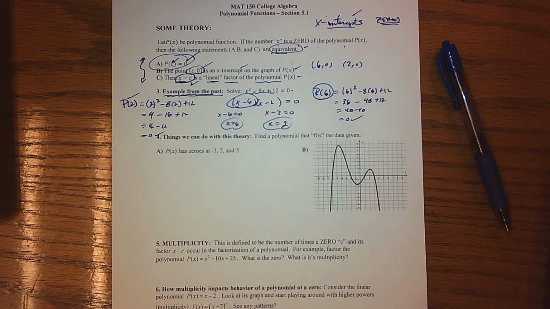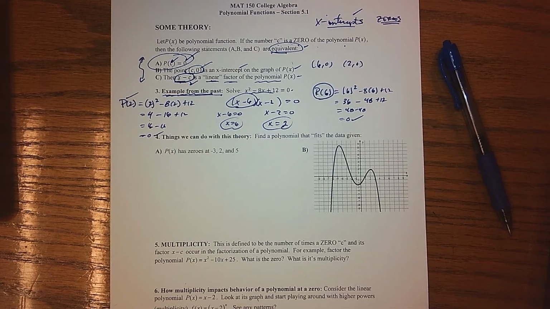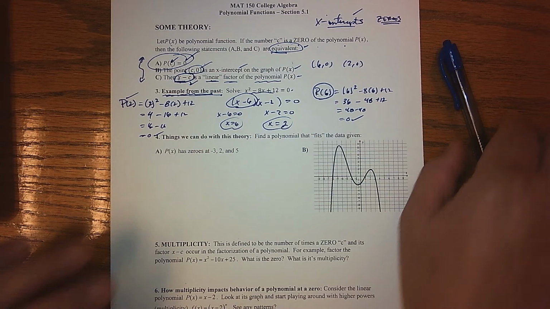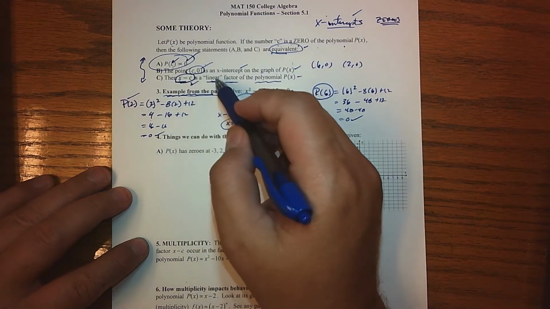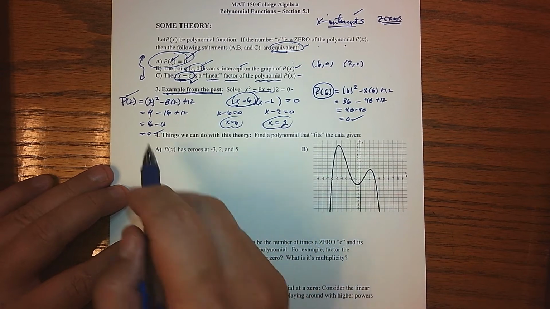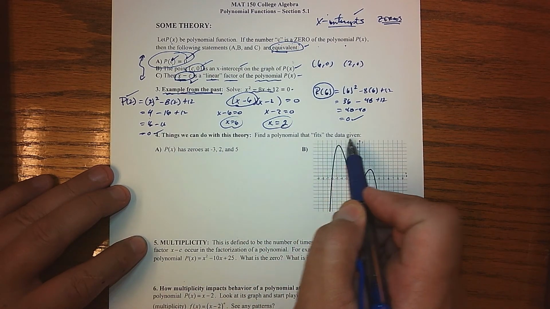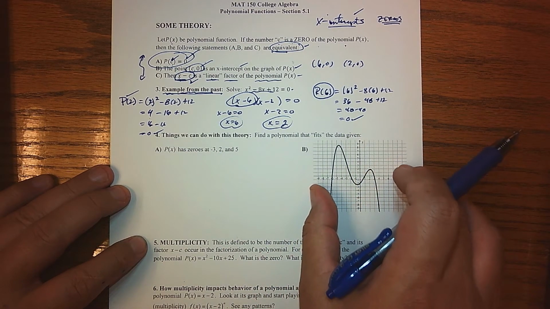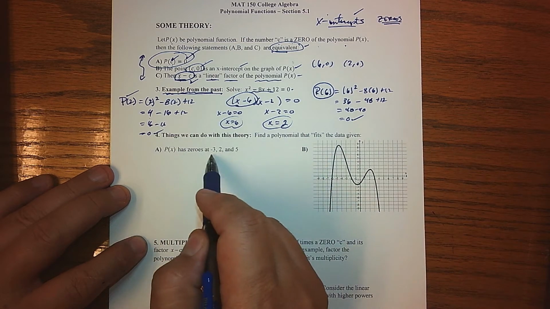Okay, so one of the big payoffs to this theory is that we can actually do some curve fitting. We can find a polynomial function that has certain zeros by just taking advantage of what we learned here. So for example, in this first one, we want to find a polynomial that fits the data that's given. So 1, we have a picture, and 2, we have some language.